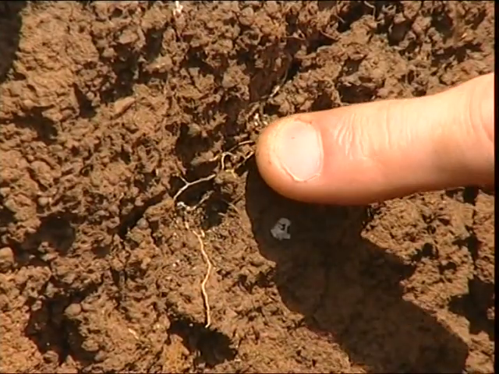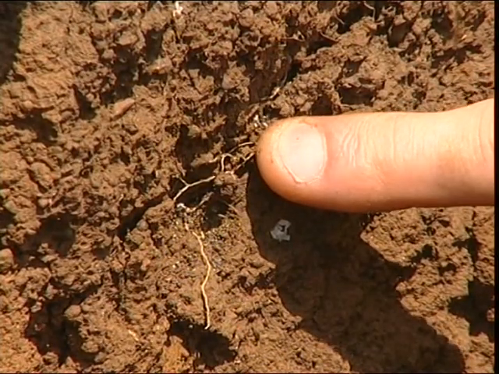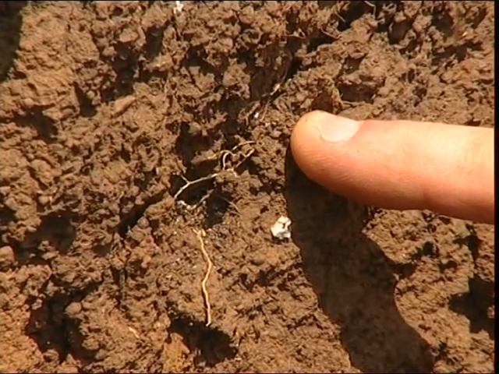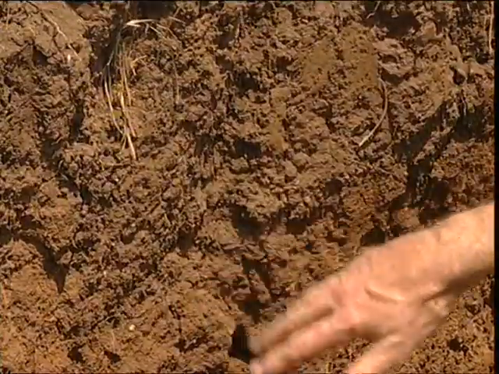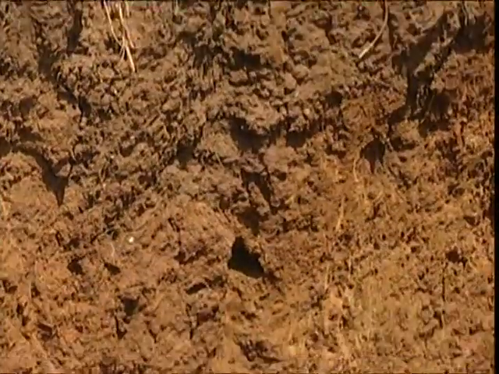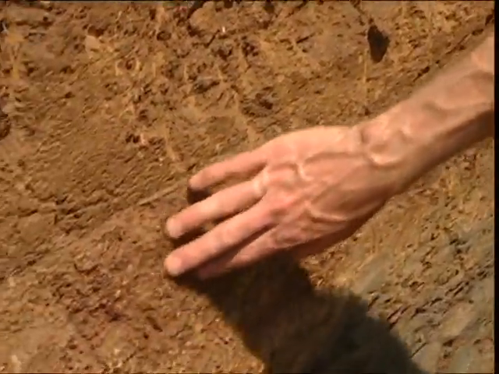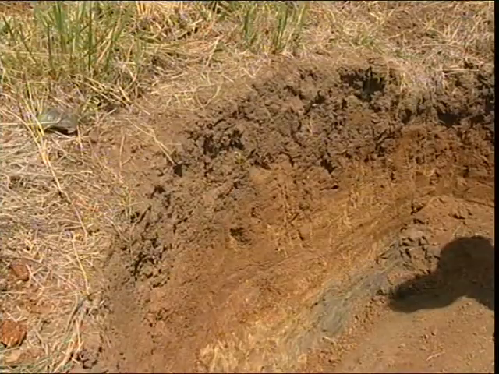And if we look at this where I've just chipped away, you can just see the number of roots that are growing along that area there. Most of the roots are concentrated in the topsoil, as one might expect, but there are still quite a few growing into this subsoil material, the yellow, and even down into the red material underneath.